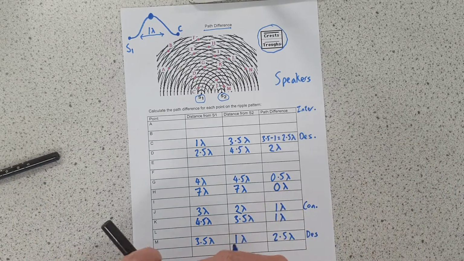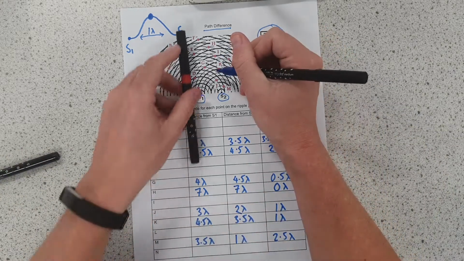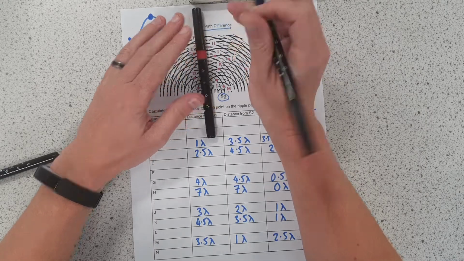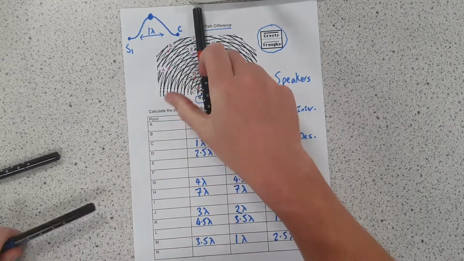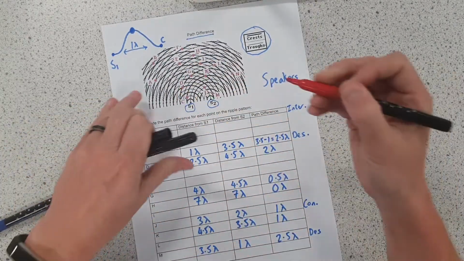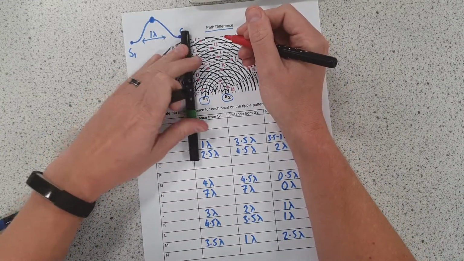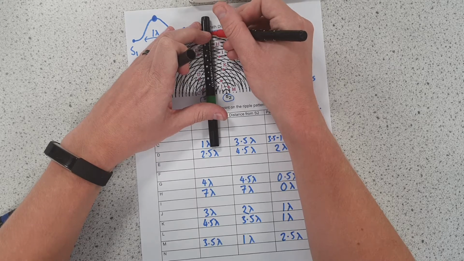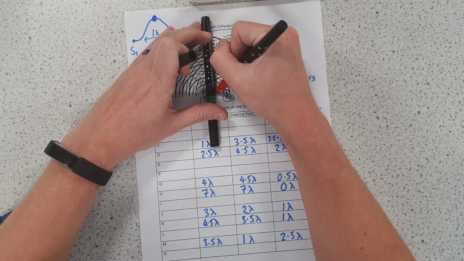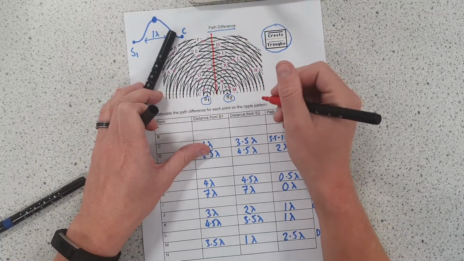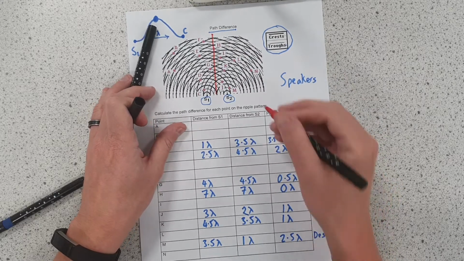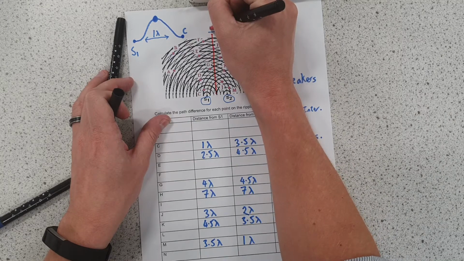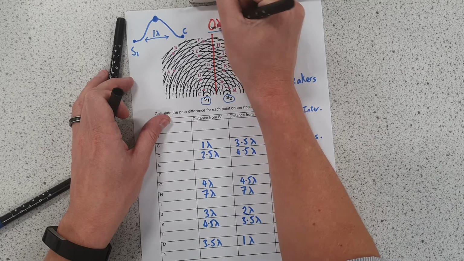Now what we should start to notice, anything on this line, I'm going to do this actually in a red pen. Okay, so the red pen is going to be, I should probably use a ruler really, but you can do this. Anything that sits on that line there is going to have a path difference of 0, okay? So that's H, so you can see that there, 0. So that's going to have a path difference of 0 lambda.